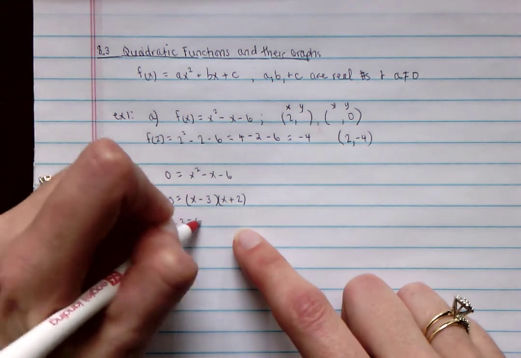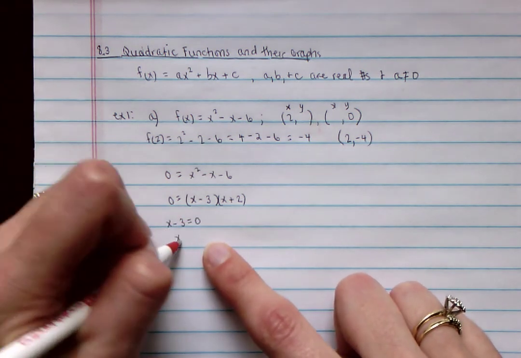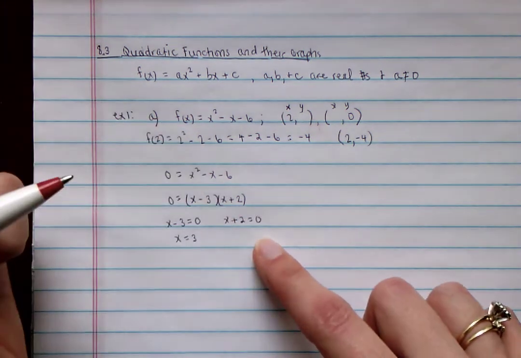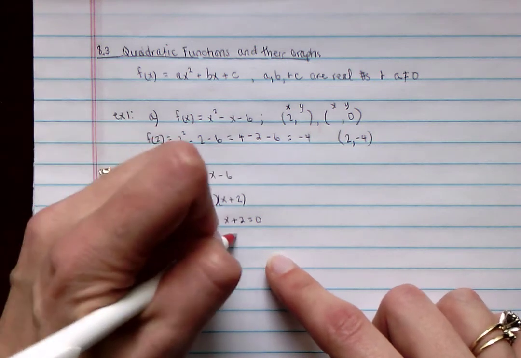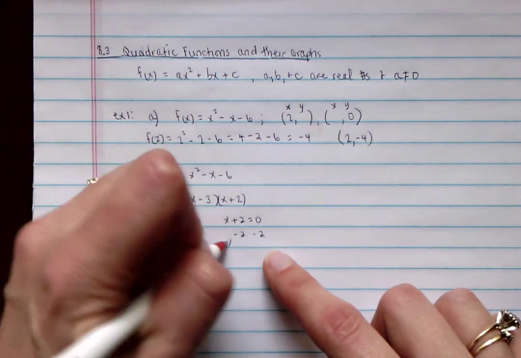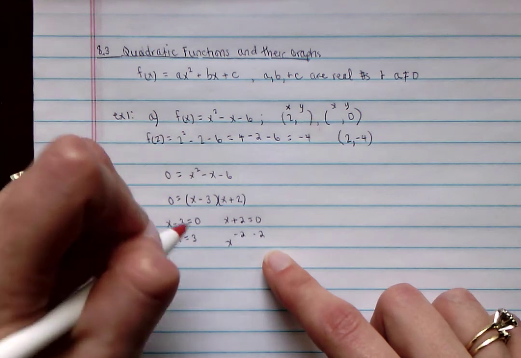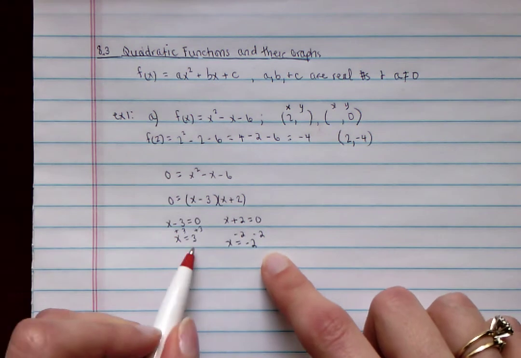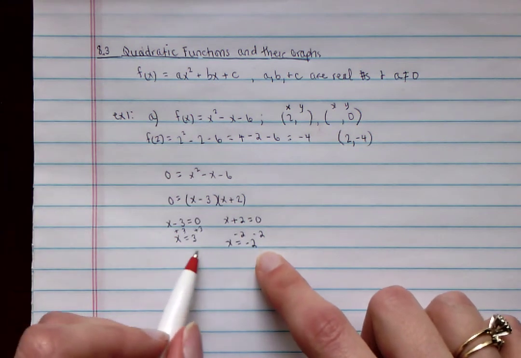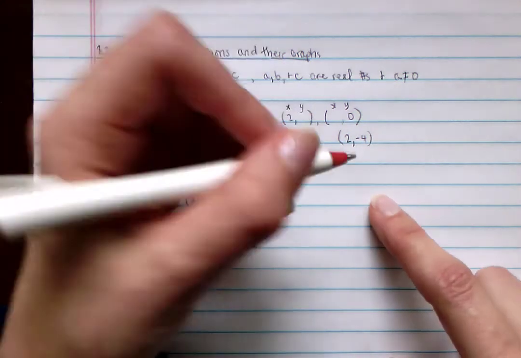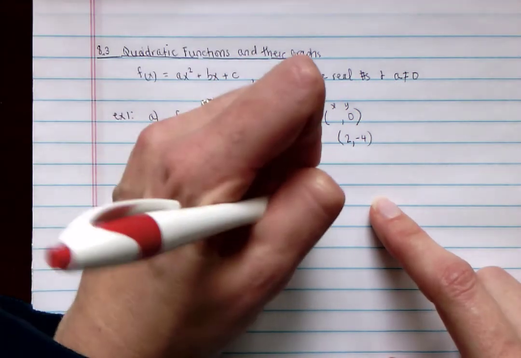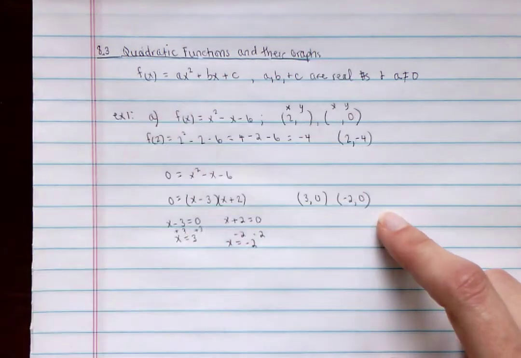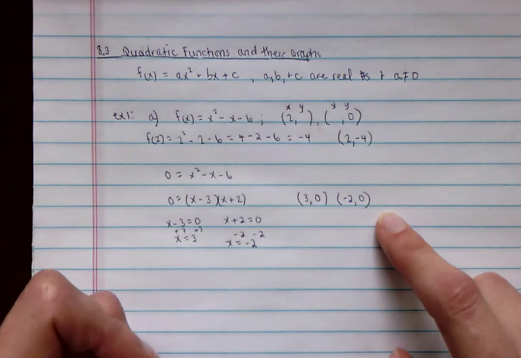So let's just solve those. If we add a 3 to both sides, we get x equals 3. And then if we do x plus 2 equals 0, then we subtract a 2 from both sides, and we end up getting a negative 2. So there are actually two points for this one, okay? We're going to have a 3 and a 0, or a negative 2 and a 0, okay? So there's that one.